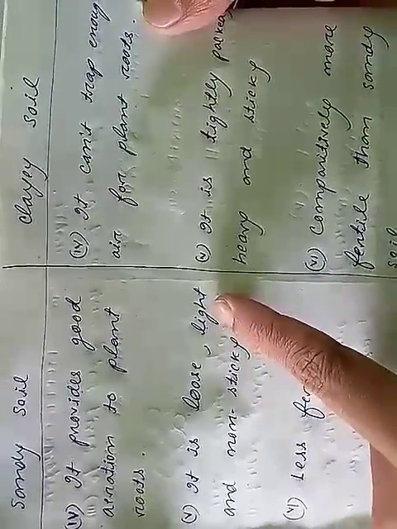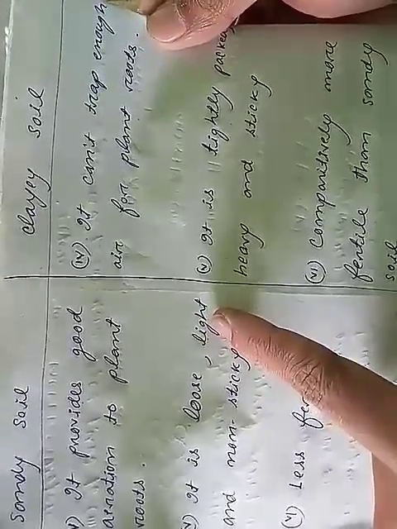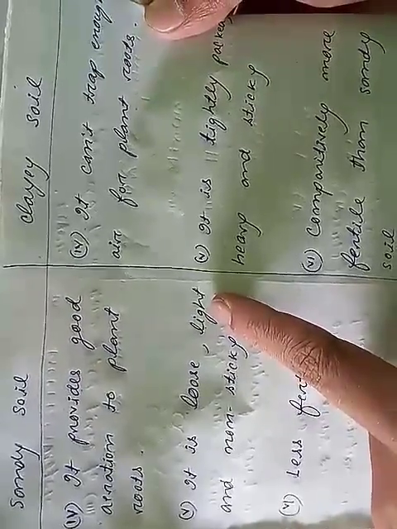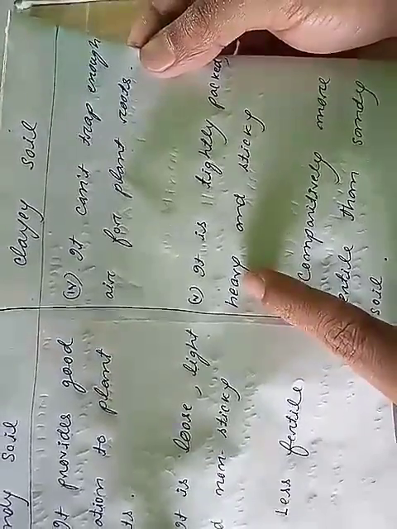Sandy soil is light because it cannot hold much water, so it is very light in weight. But in case of clay soil, water is present, and due to the presence of water the weight increases. So clay soil is very heavy due to the presence of water in it.